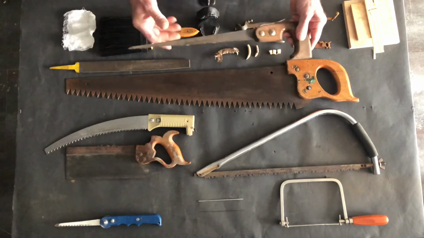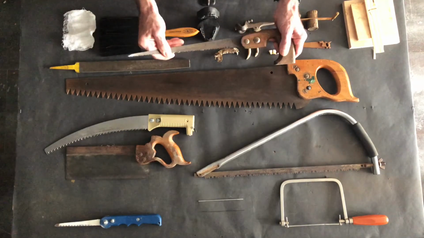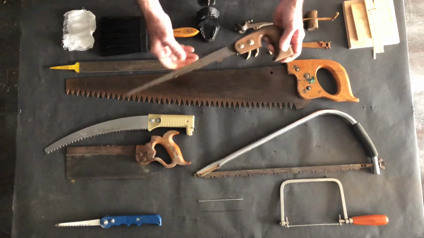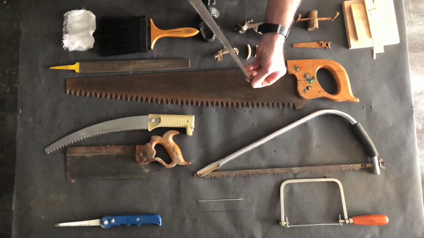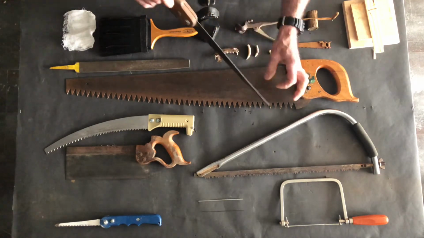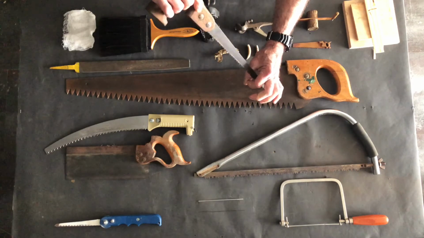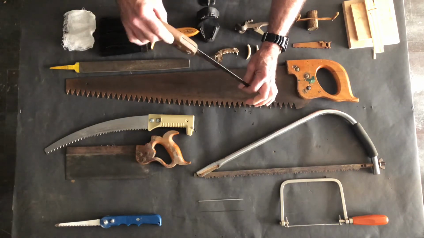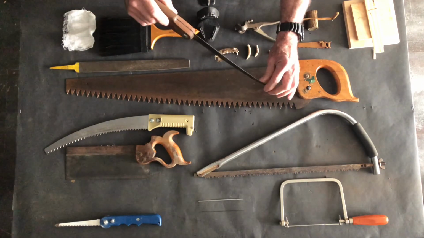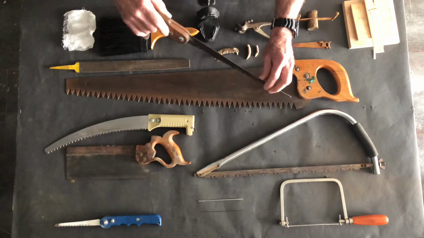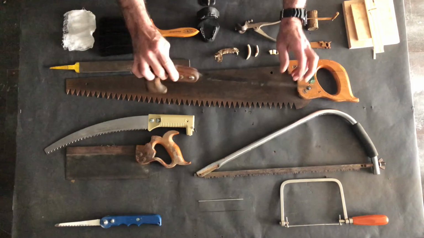Keyhole saws, on the other hand, are very flexible, and they allow you to lance through an opening or go into a hole and then cut out openings where you're not so concerned about whether or not the blade has some flex to it or not.